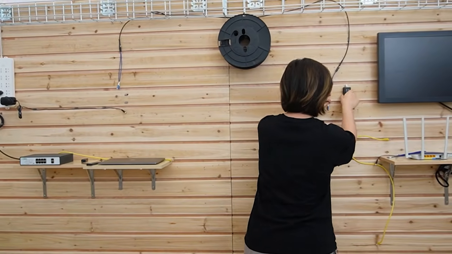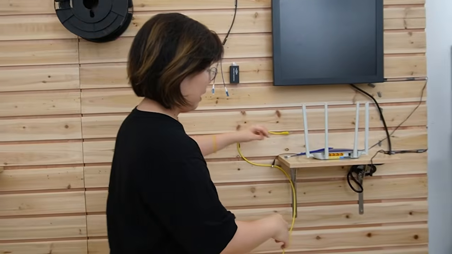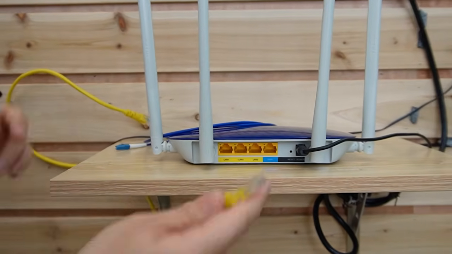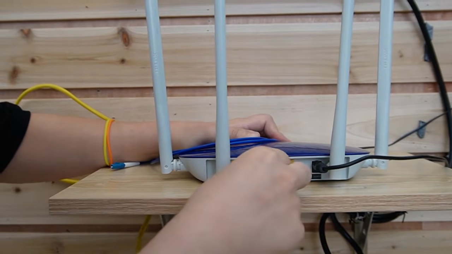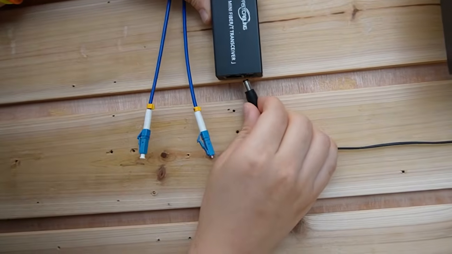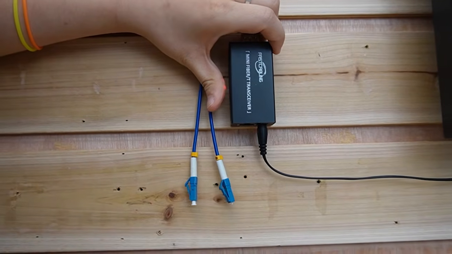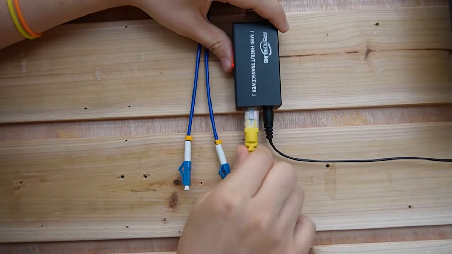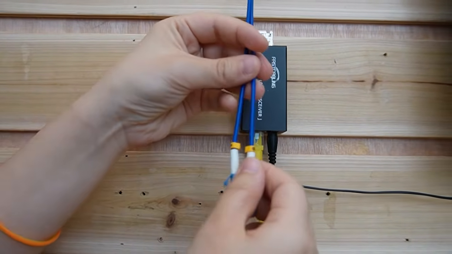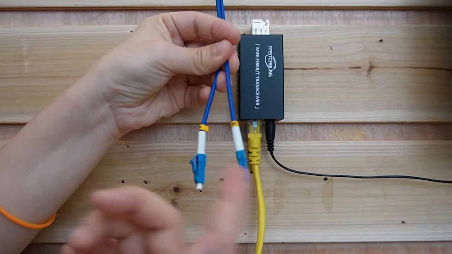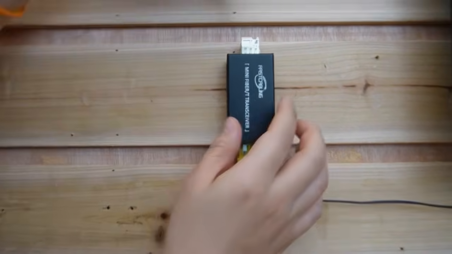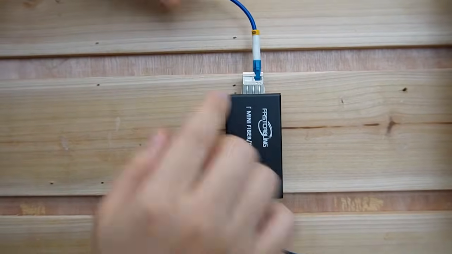I'm just going to stick it on the board here and plug in our router. I'm going to use the short patch cord to connect our router here. And don't forget about our power source. Plug it in, getting power, the light is on. And connect the cable on this side. Now, I'm using a 2-strand fiber optic cable, so you can just pick one of them and leave another one for spare use. I'm going to use this one, the strand B.